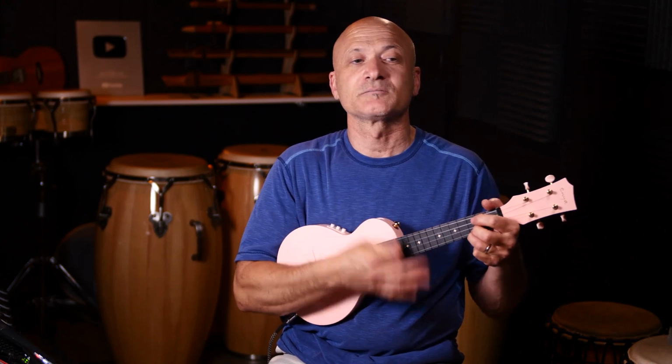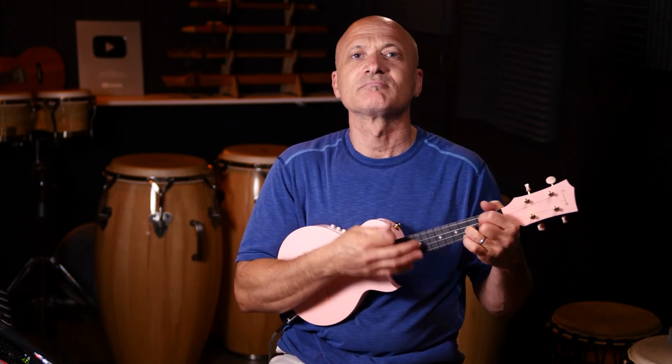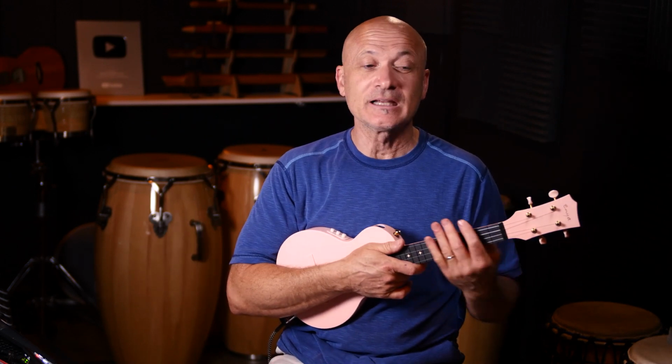Or maybe like this. Change the rhythm a little bit, change the strumming pattern, and it probably reminds you of a lot of different songs. And there's a good reason for that. It's the pop chord progression, and it's used in lots of pop tunes.